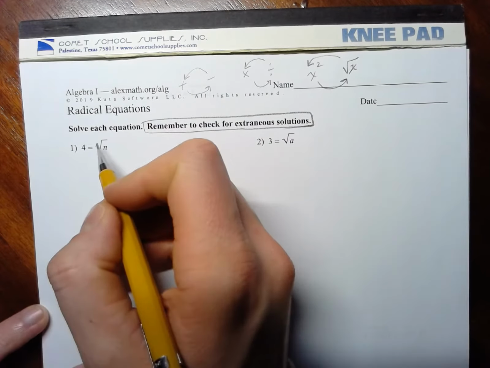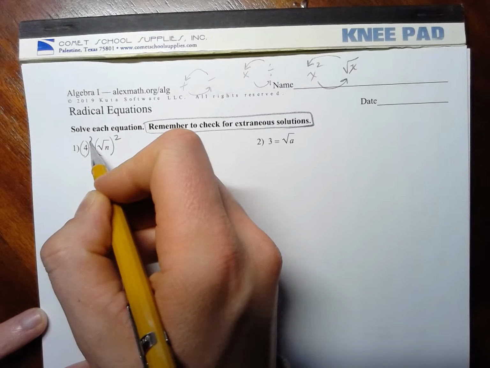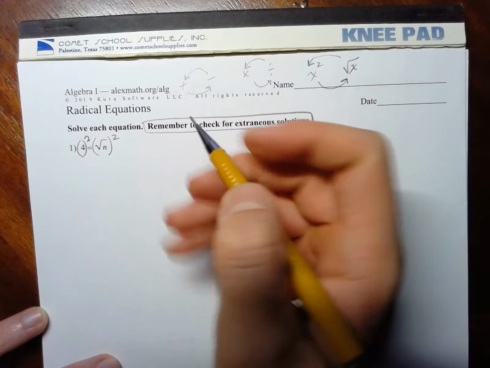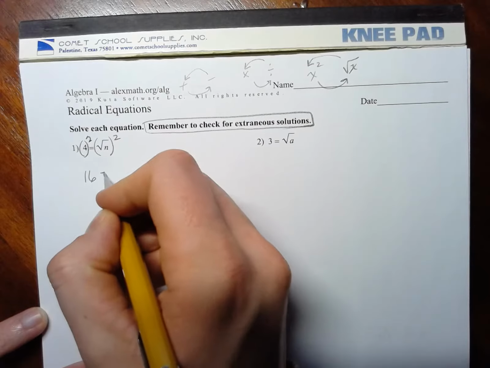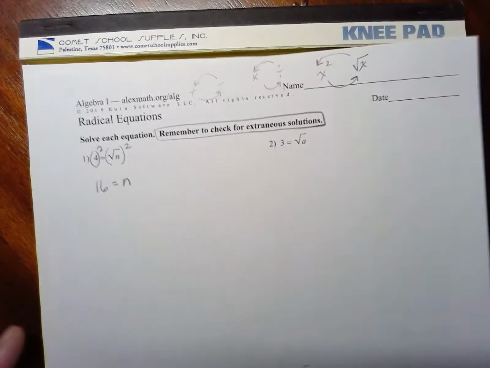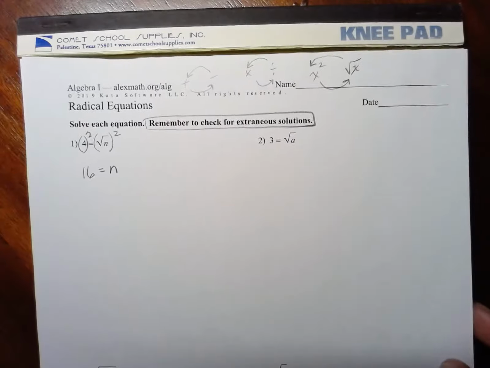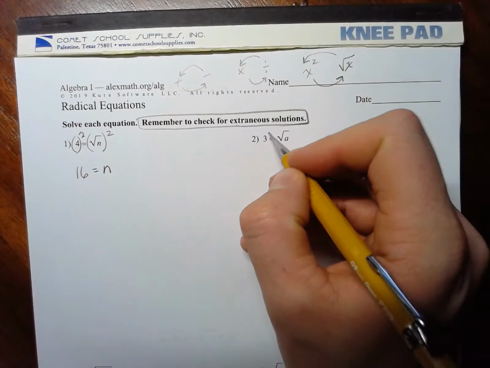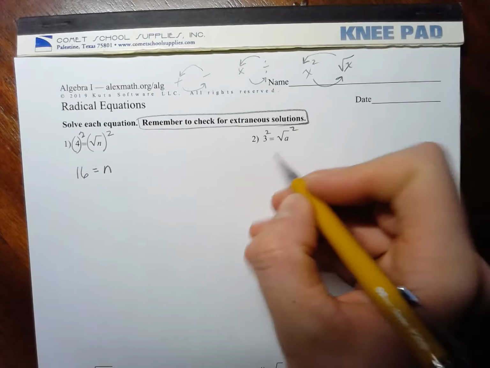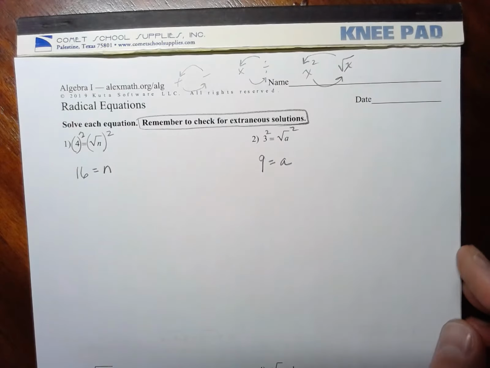So if we think about this, we're going to square both of these because we're still trying to isolate the n. Over here we get 16, and there we get n, and so we're done. So that's easy. Here we're going to square everything. That gives me 9. The square root and the square cancel, and I get just a.